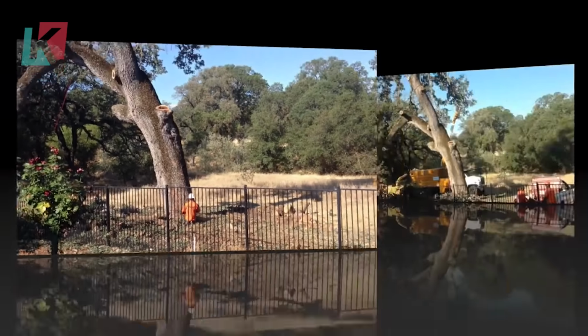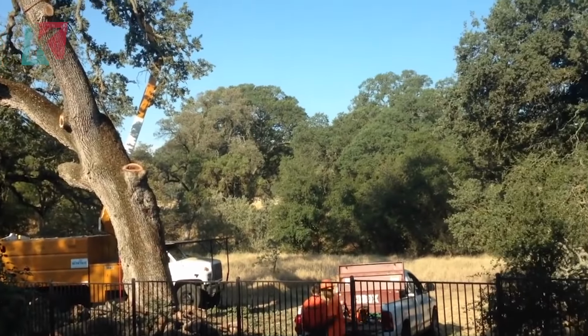Making the initial cuts, coming down, you can see quite a bit.